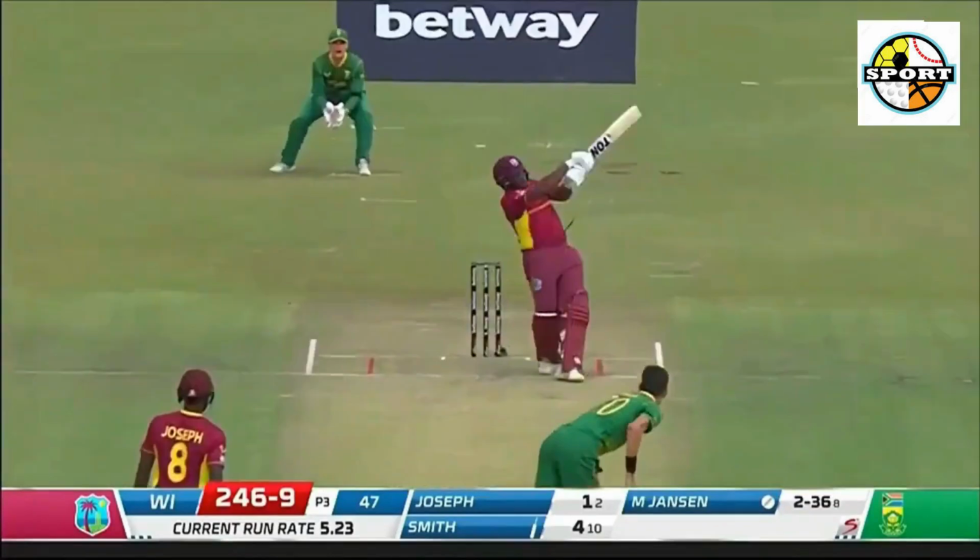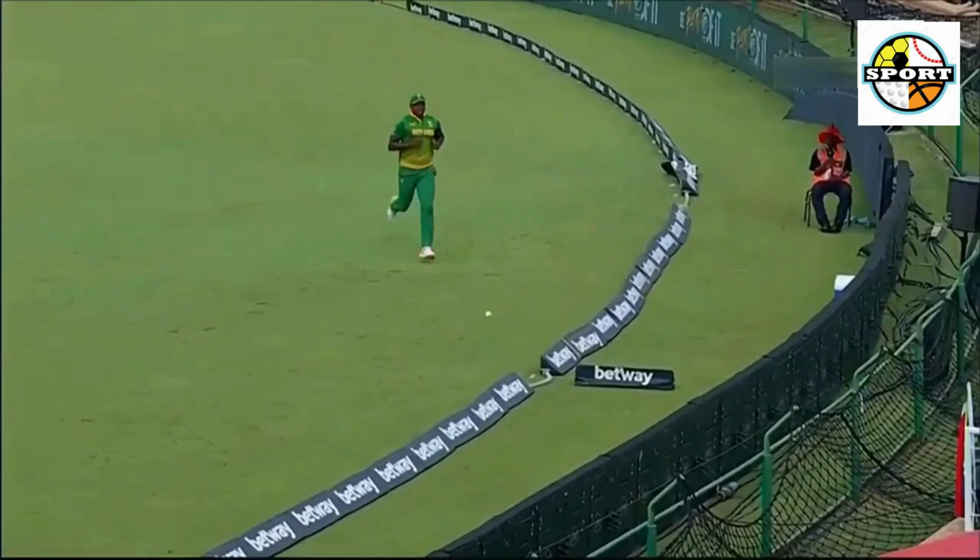18.2 Akil Hossein to Miller, out, caught and bowled. Good catch by Akil Hossein to his left. He does the Paulo Dybala celebration.